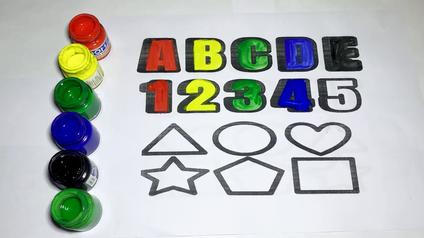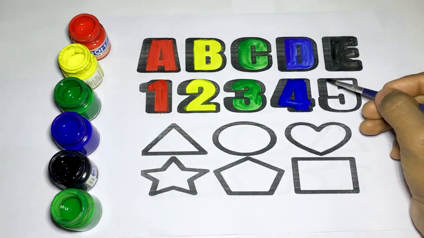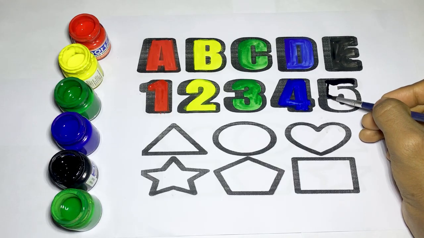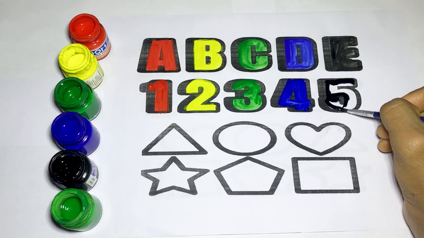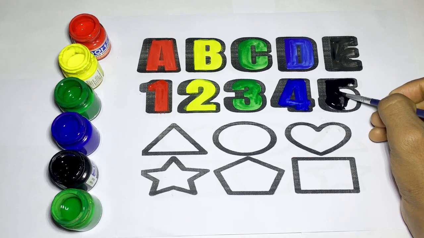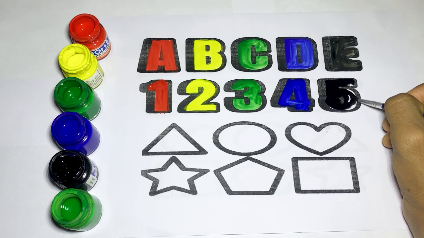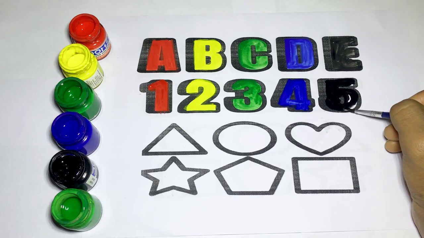Kids, next 5, the numbers of 5, and use black color. F I V E, 5, the numbers of 5.